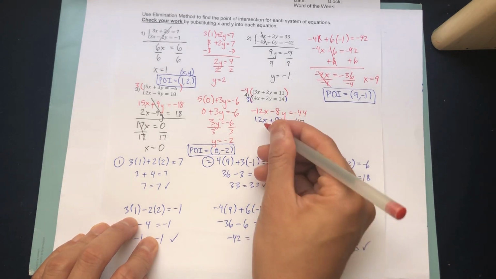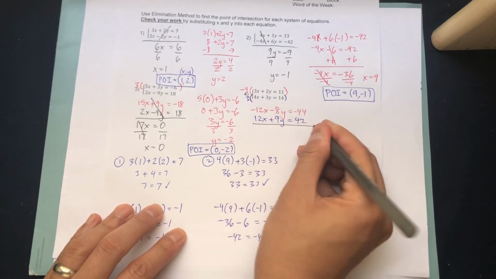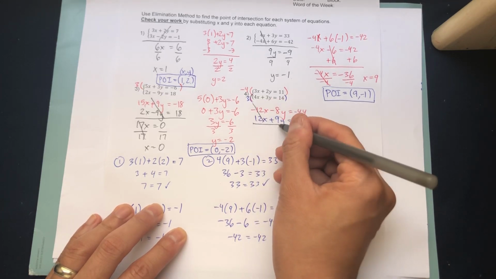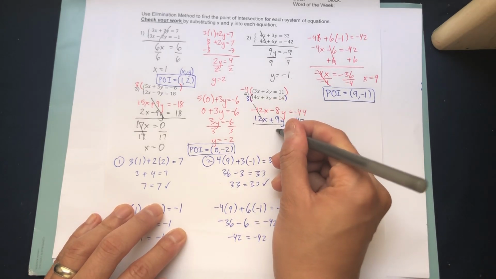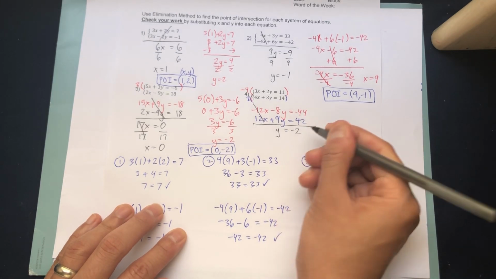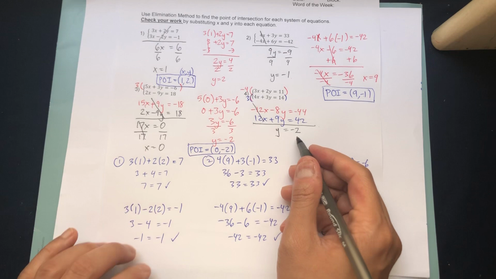Okay. So now we simplify. Negative 12x plus positive 12x is going to make 0. Negative 8y plus 9y is going to give us 1y. And negative 44 plus 42 is going to give us negative 2. So y equals negative 2.